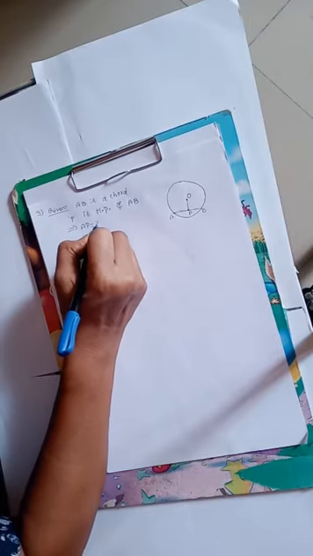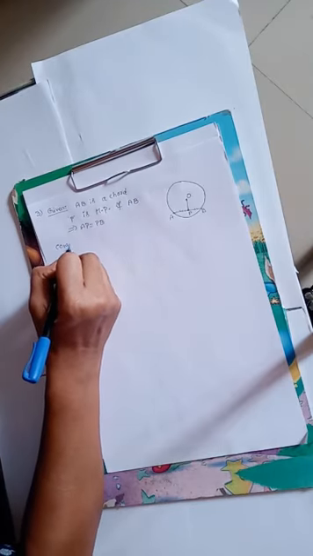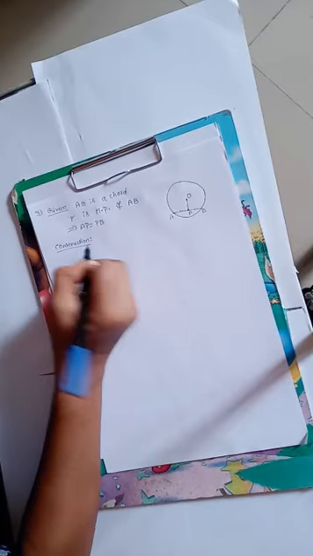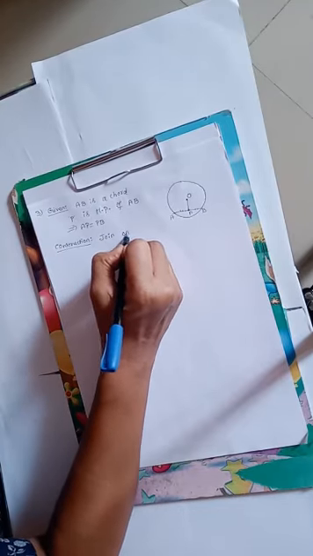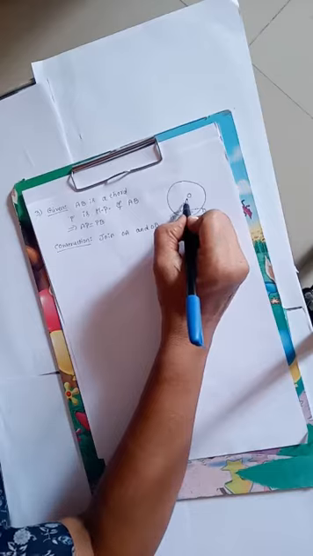AP is equal to PB. Now here one construction you need to do to prove OP is perpendicular to AB. What does that mean? Join OA and OB. You need to join OA and OB here.